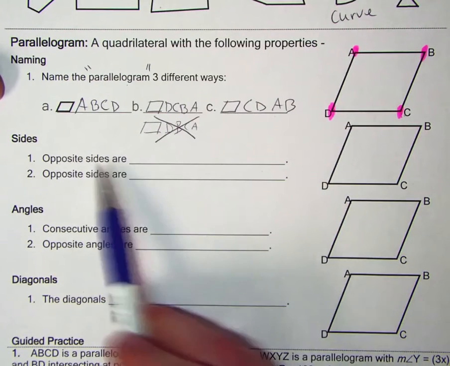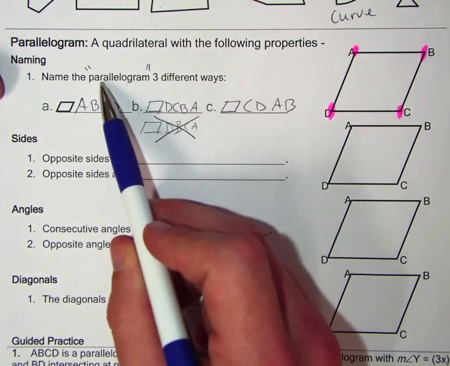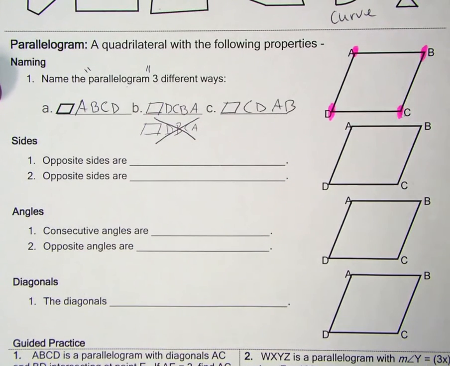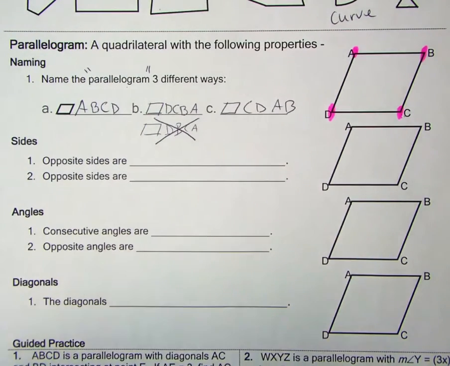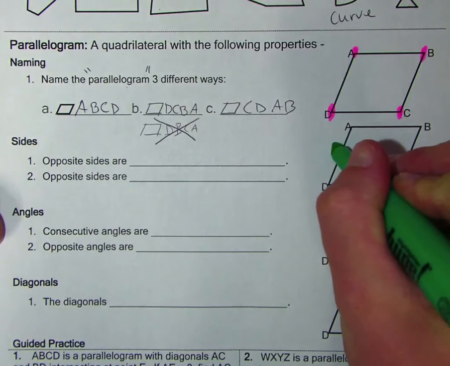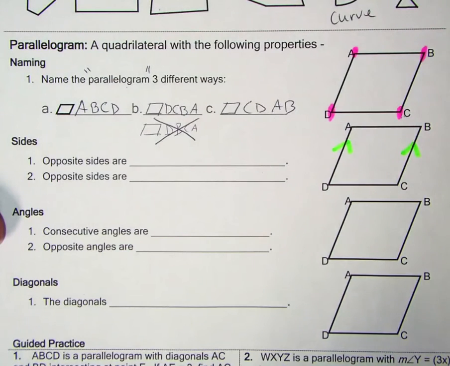If you take a look, the opposite sides are parallel. That's why we call it a parallelogram. So how am I going to annotate this? Well, I'm going to start by coming in here and putting an arrow here and an arrow here to say that those sides are parallel.